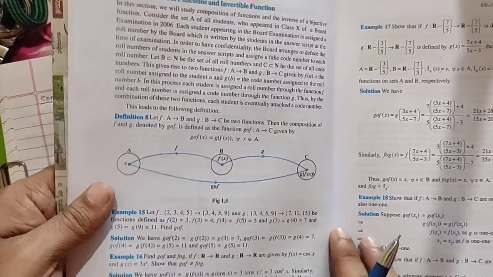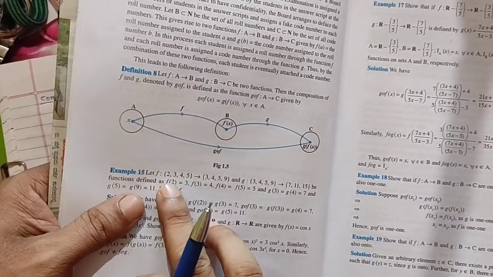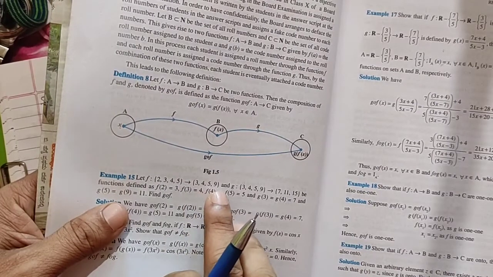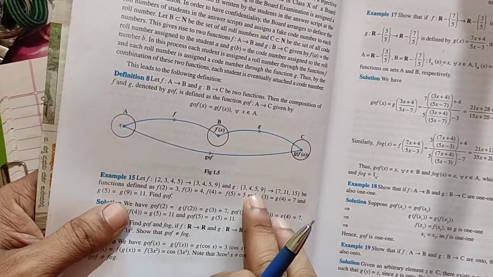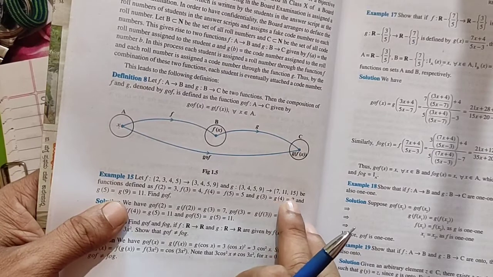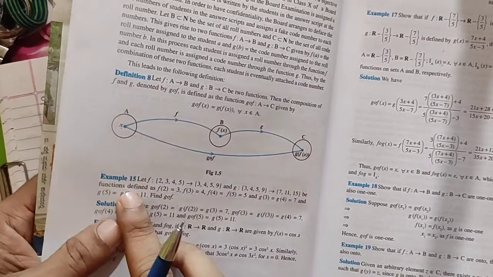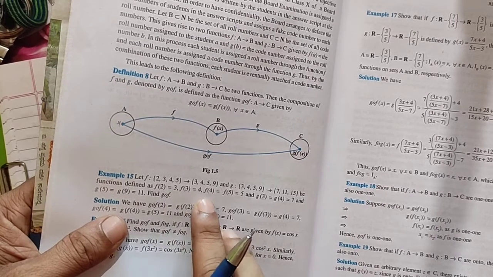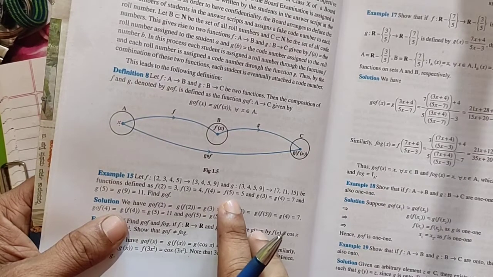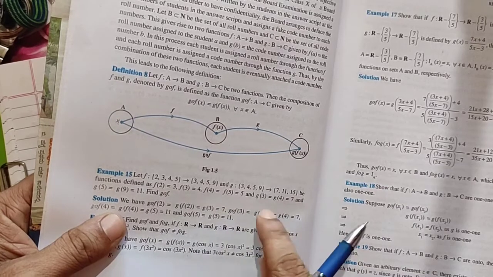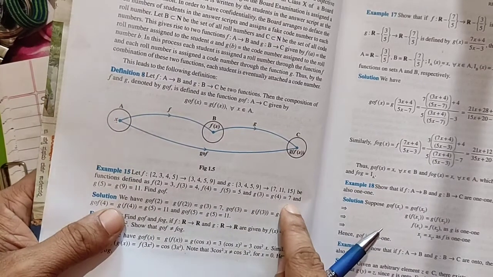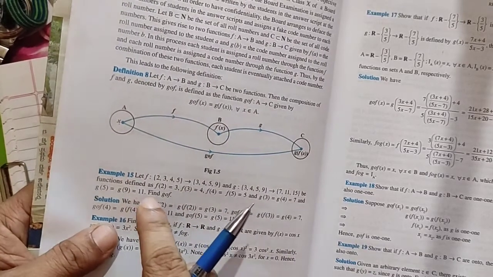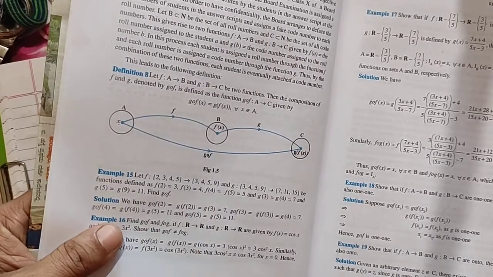For example, let F be a function from {2, 3, 4, 5} to {3, 4, 5, 9} and G from {3, 4, 5, 9} to {7, 11, 15}. The functions are defined as f of 2 equals 3, f of 3 equals 4, f of 4 equals 5, f of 5 equals 5, and G of 3 and G of 4 equal 7, and G of 5 equals G of 9 equals 11. Find G of F.